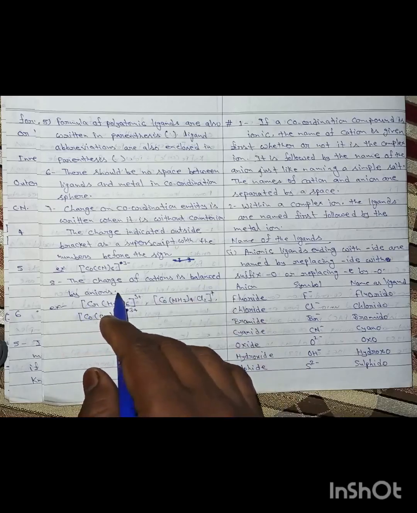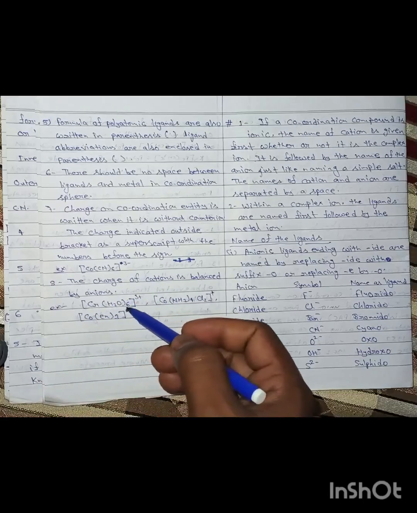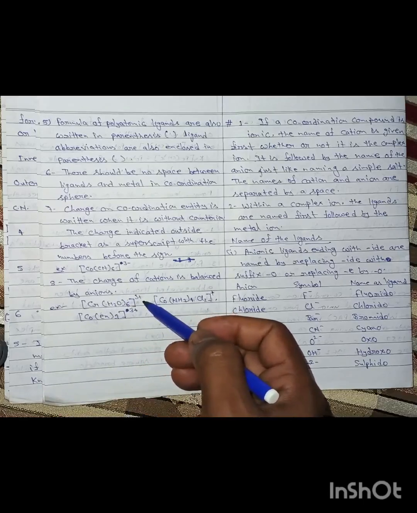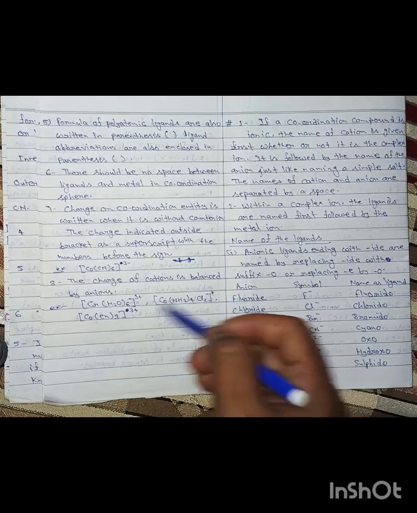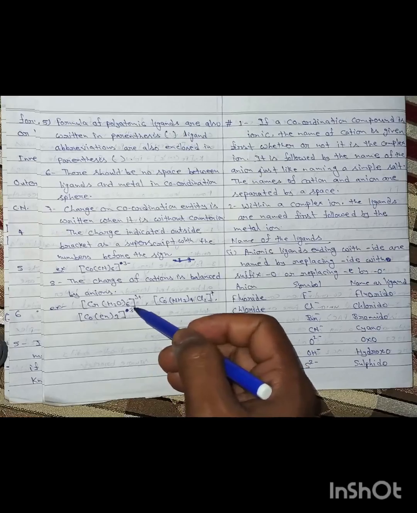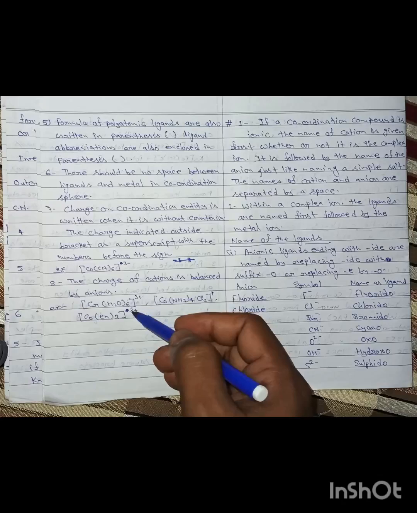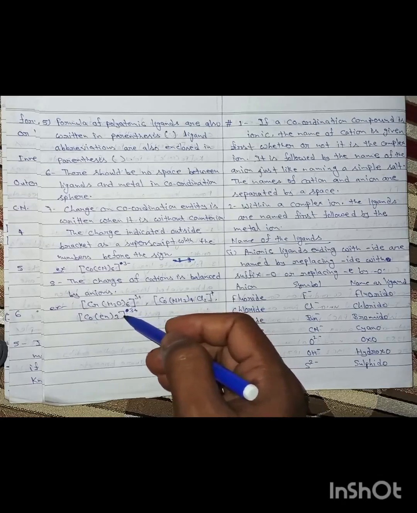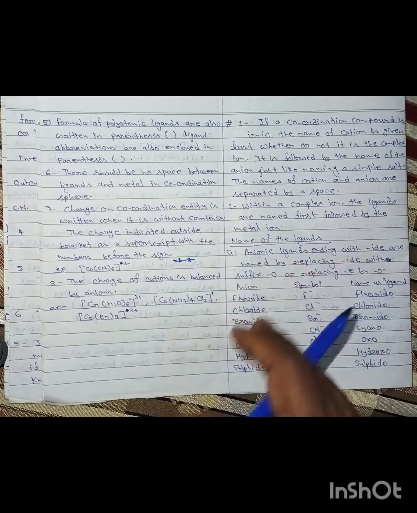So we will always balance the charge of cations and anions, like [Cr(H2O)6]3+, [Co(NH3)4Cl2]+, and [Co(en)3]3+. Whatever charge the counter ion has, we write the opposite charge above the coordination entity. It's clear? I hope that you have understood this.